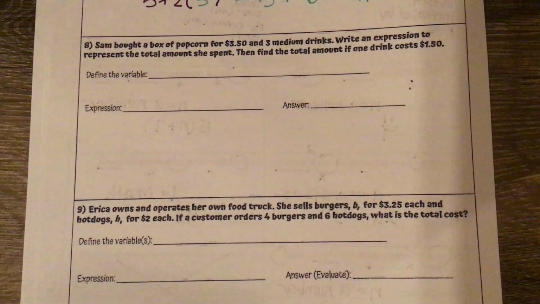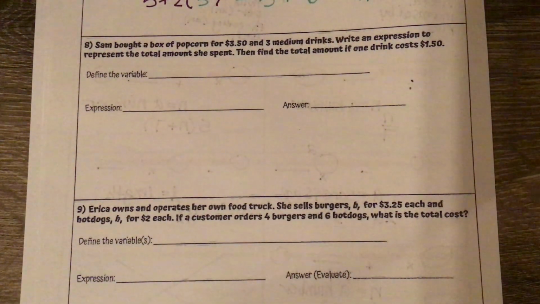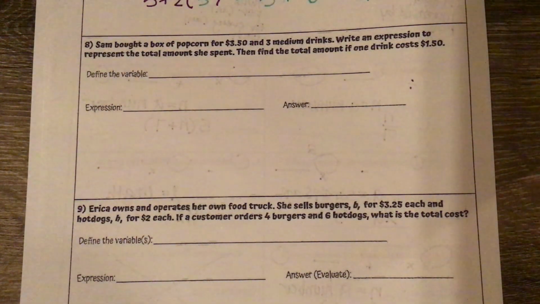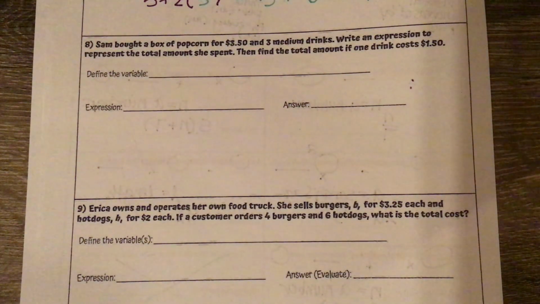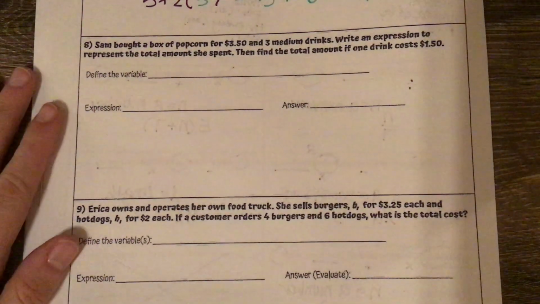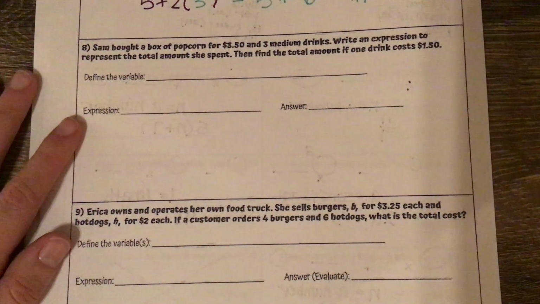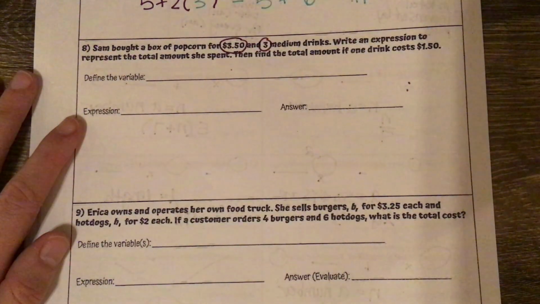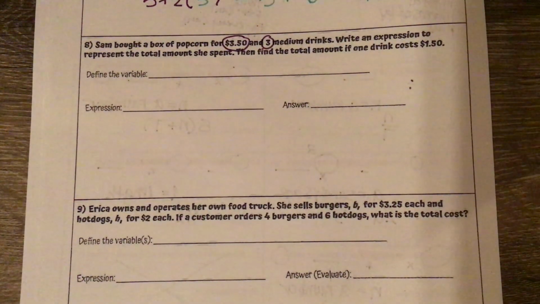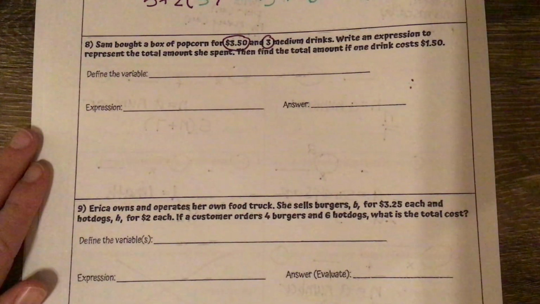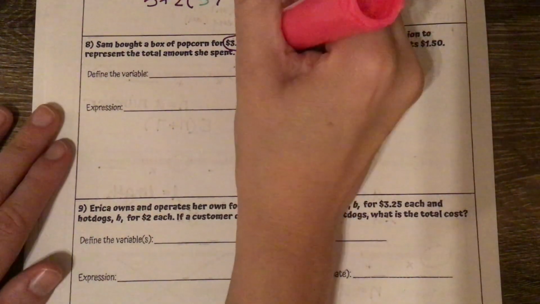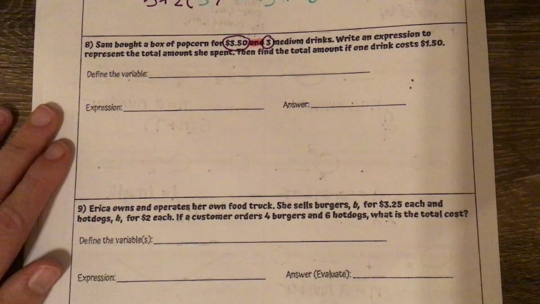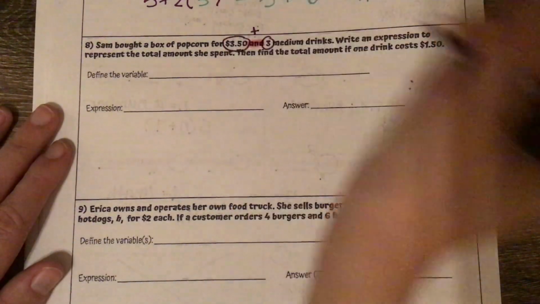Number 8, Sam bought a box of popcorn for $3.50 and 3 medium drinks. Write an expression to represent the total amount spent and then find the total amount if 1 drink costs $1.50. So again, circling my numbers that are given, looking for some operations, but you might notice in these word problems, sometimes it's harder to pull out both operations. I do see and, which tells me that I'm adding the popcorn and the medium drinks.